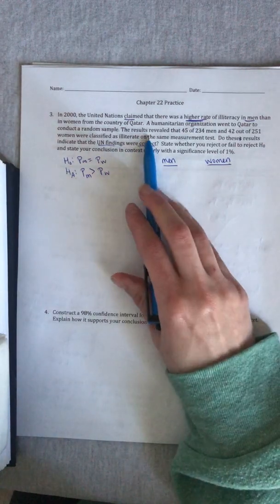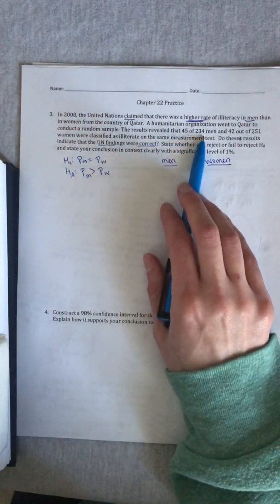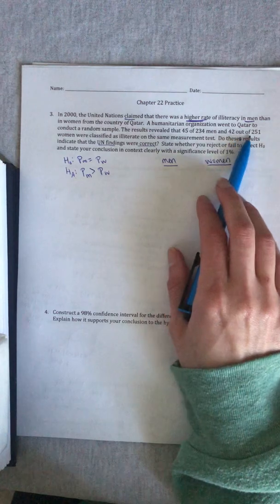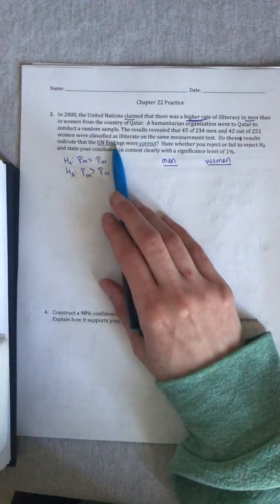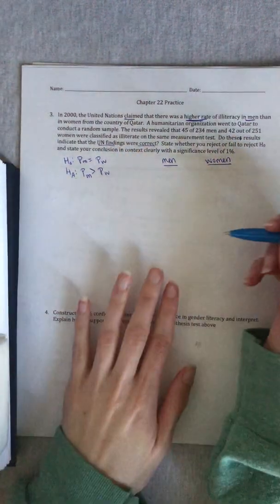In illiteracy. So the results revealed that 45 of 234 men and 42 of 251 women were classified as illiterate.